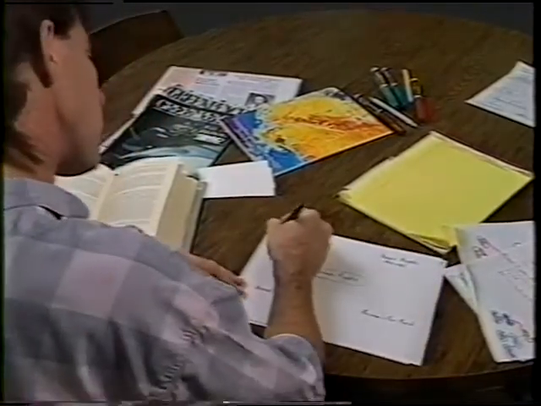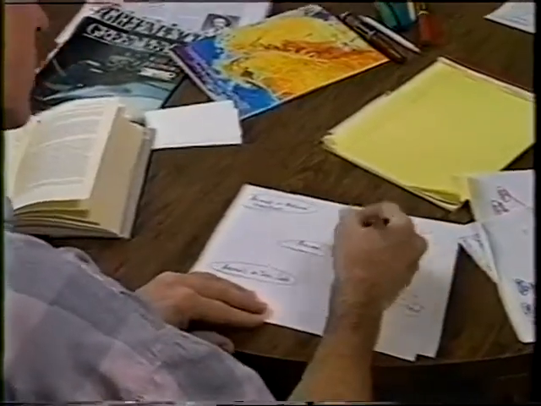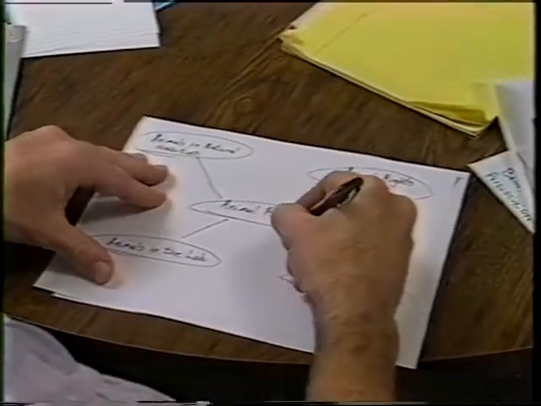Here again, the more you write down, the easier and better your writing will be. You'll be able to go beyond the obvious and avoid writing what everyone else will write.